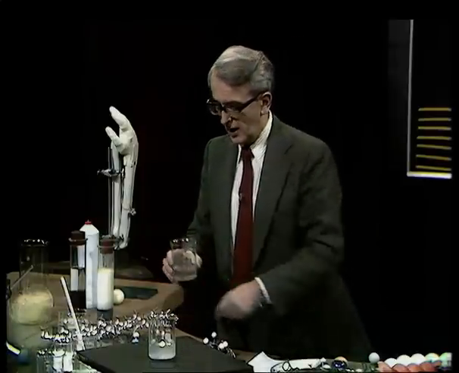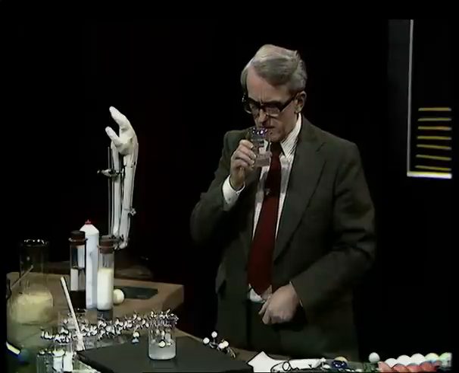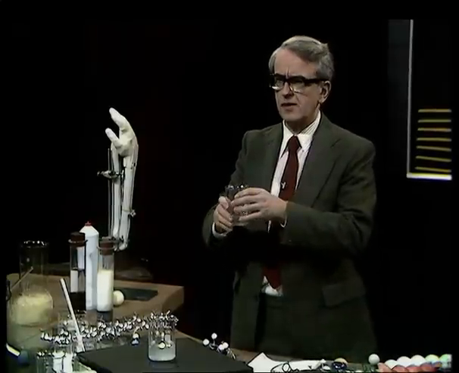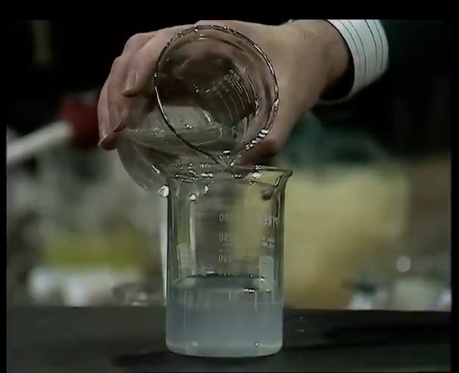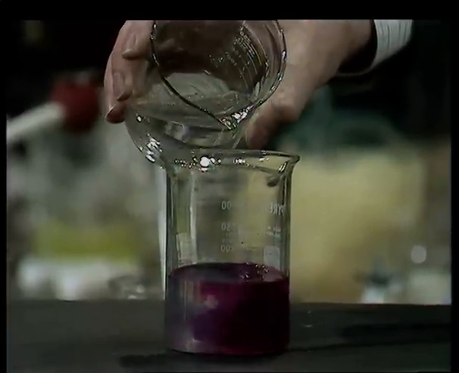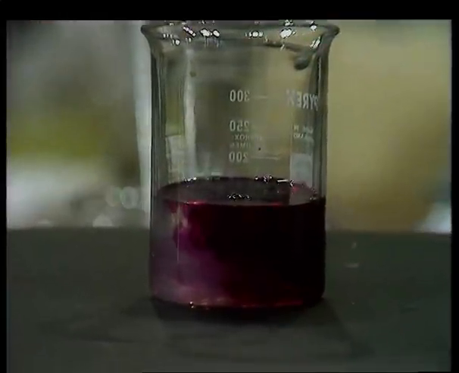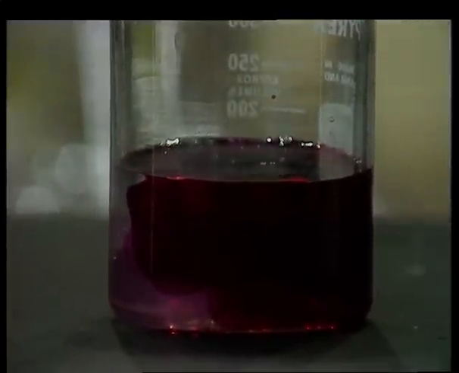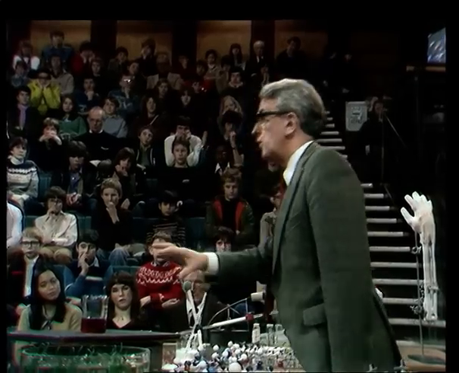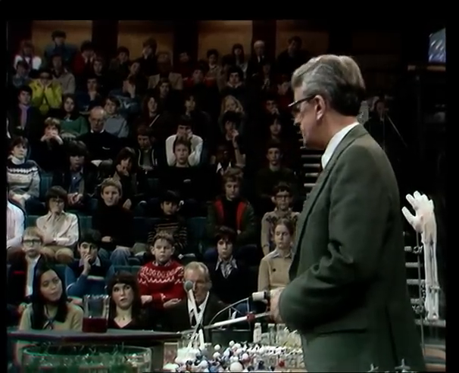Now here's an indicator, and here is some ammonia. If I put in a spot or 2 of this, you see that the indicator turns a nice red color. That's picking up all the protons that were about there.